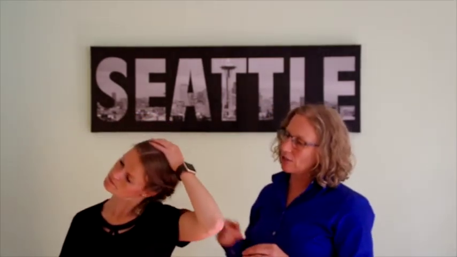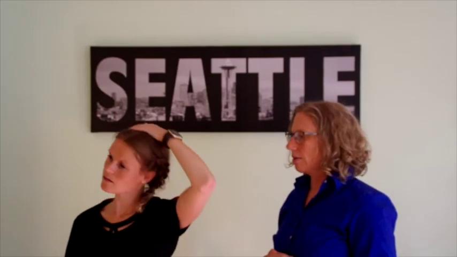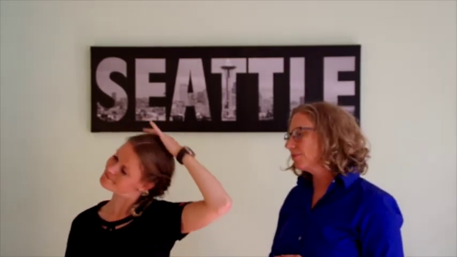Okay, so she's going to stay facing the same direction, and this time she's going to take her left hand and take her left ear towards her left armpit. This one helps stretch out those muscles that get tight in the front from us looking at our computers and down at our phones all day long.